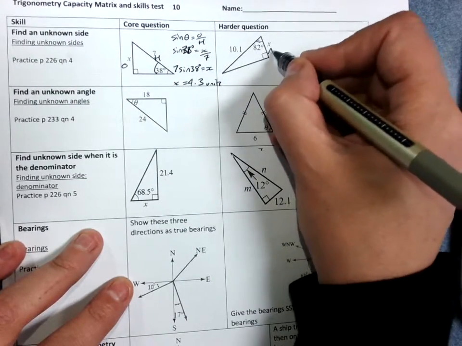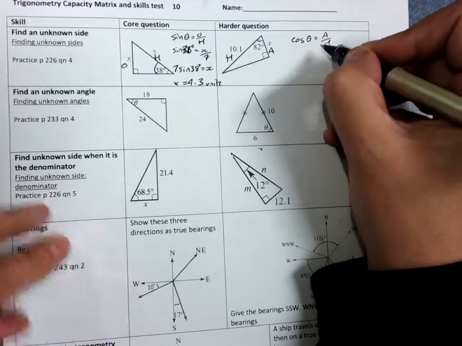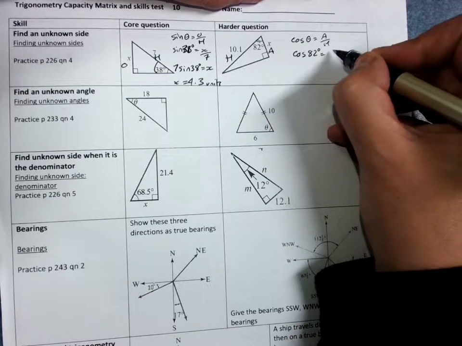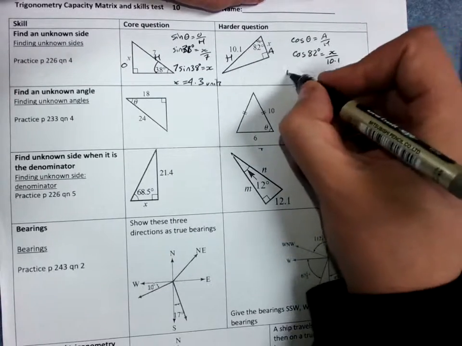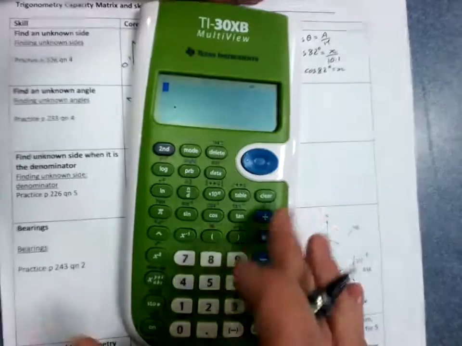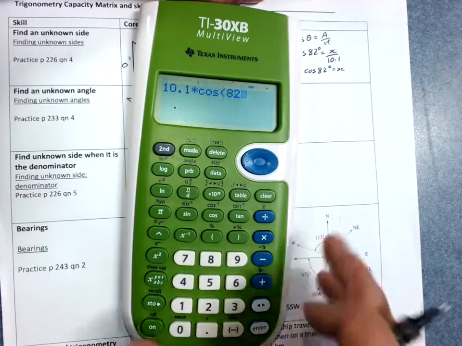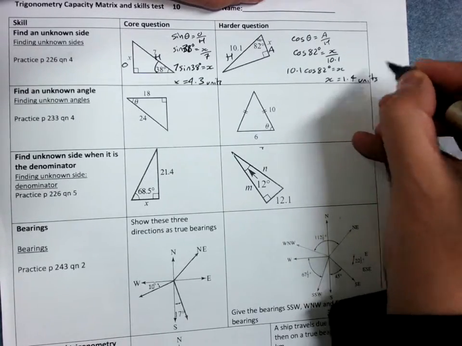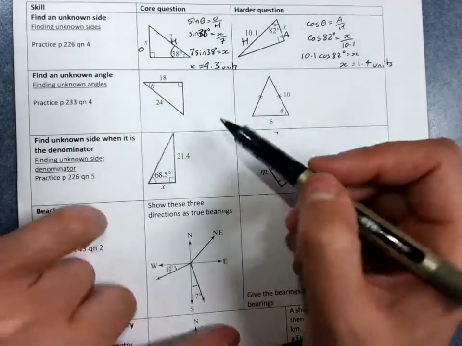There's my angle, adjacent and hypotenuse. Make sure you put your degrees sign. Ideally I'd be keeping my equal signs aligned, but I'm a bit squished for space here. Finding unknown angles.